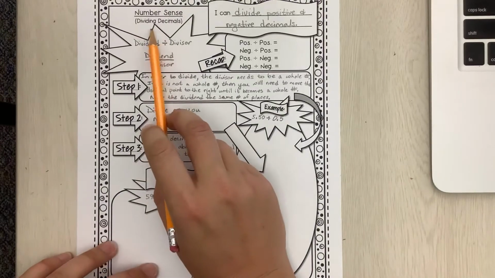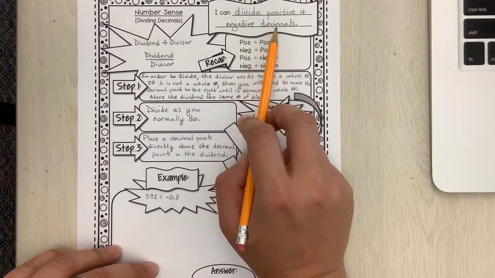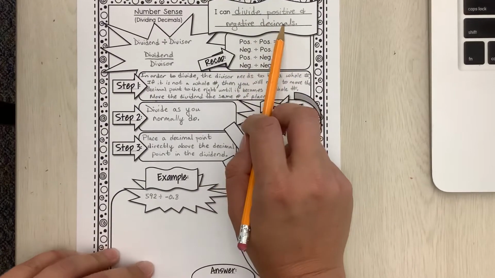Today we're going to talk about dividing decimals. I can divide positive and negative decimals. Don't forget to put this into your table of contents, please.